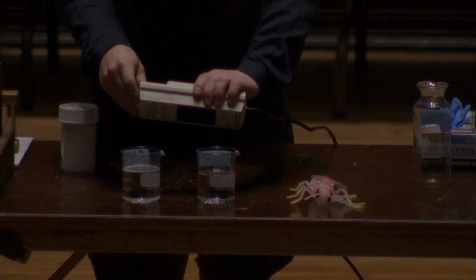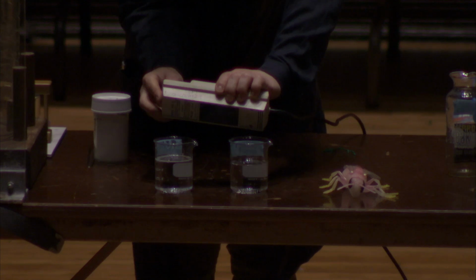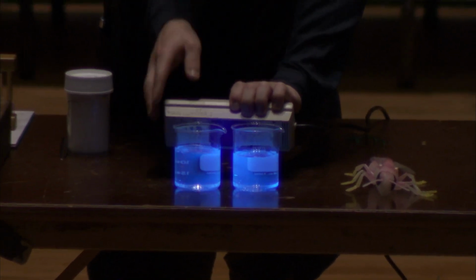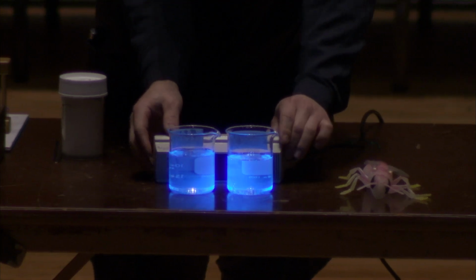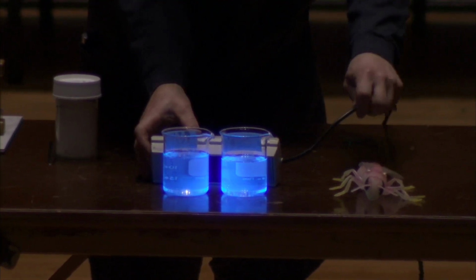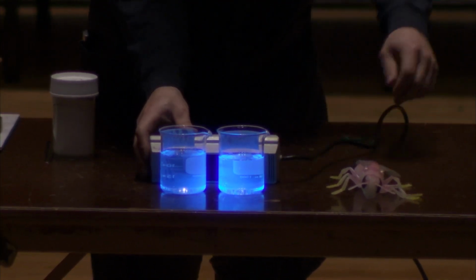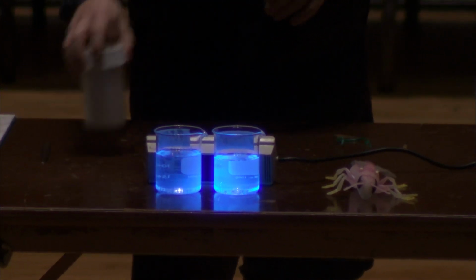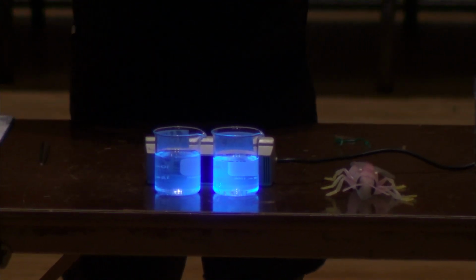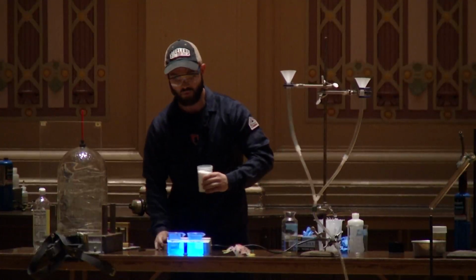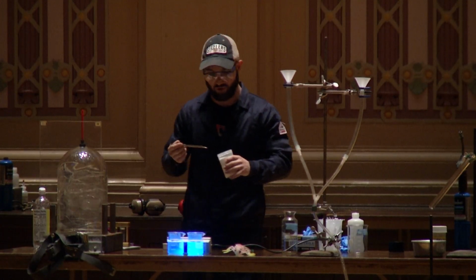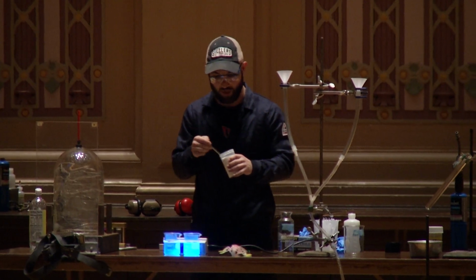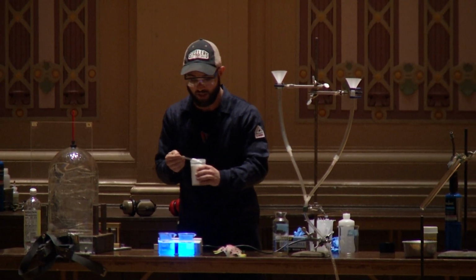But before I do that, we can see that the fluorescence is ultimately equivalent between the two. It was the same source of tonic water, so it's offering up about the same level of intensity.